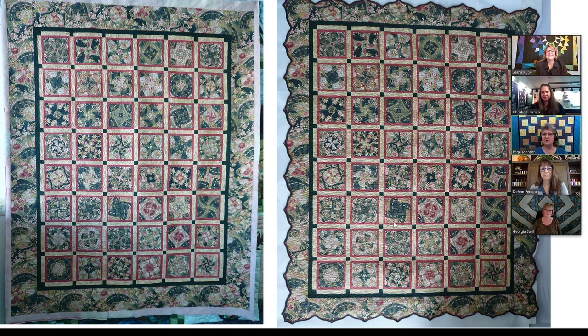We did do the binding on this, and it has a piping with it. Ooh, the black is awesome. Yeah, it's actually a green that is so dark it looks black, and a bright persimmon red with gold thread. Yeah, there you go. Wow. But I think on this, the border treatment really made a difference on the overall effect of the quilt.